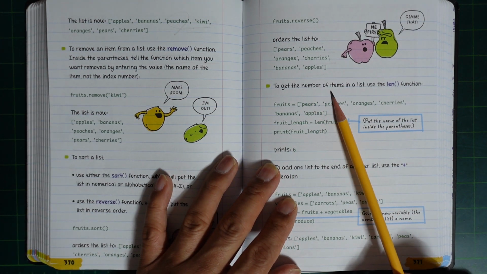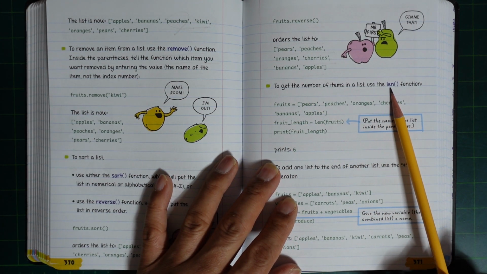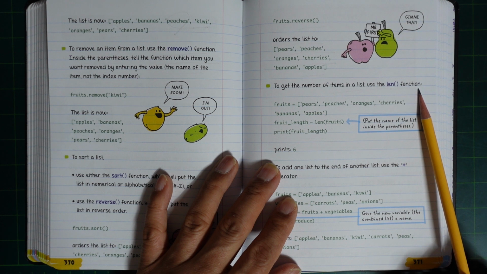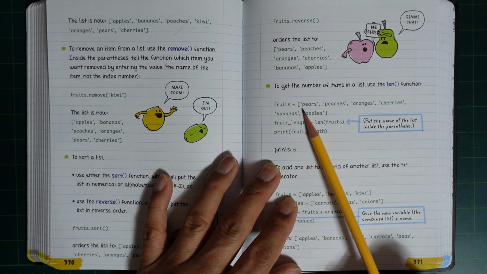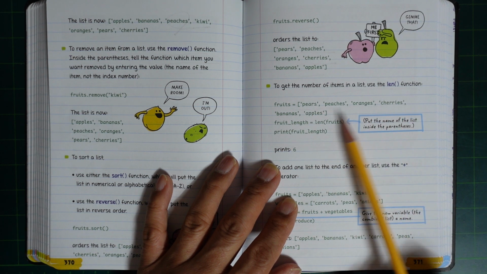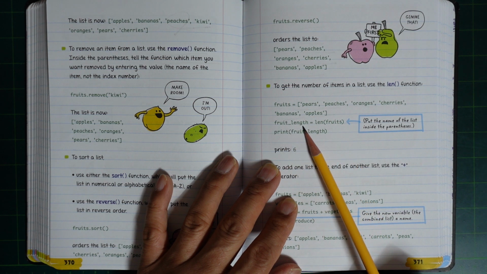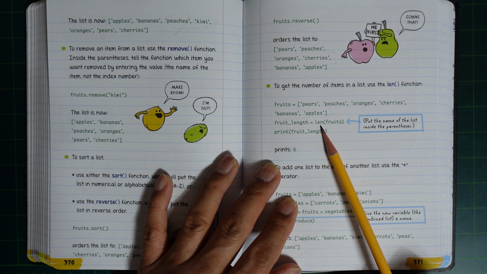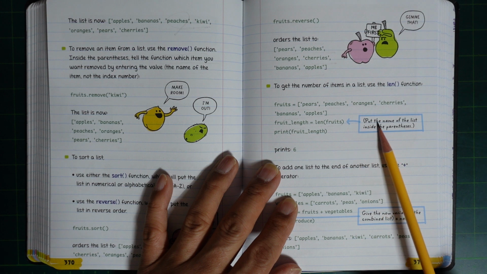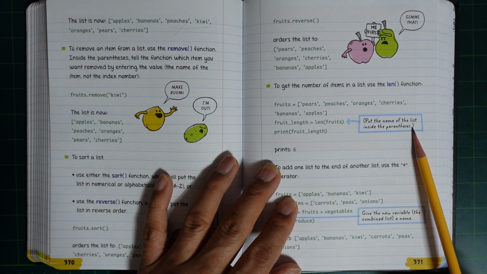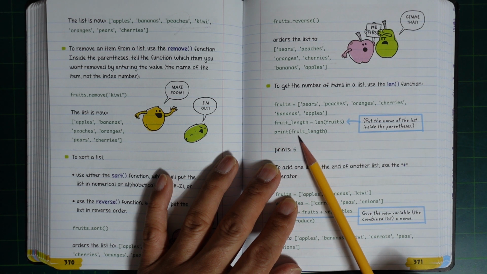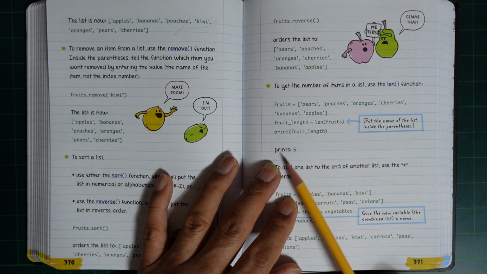To get the number of items in a list, use the len function. Fruits: pears, peaches, orange, cherries, bananas, apples. fruits length equals len(fruits). Put the name of the list inside the parentheses. Print fruits length. Print 6.